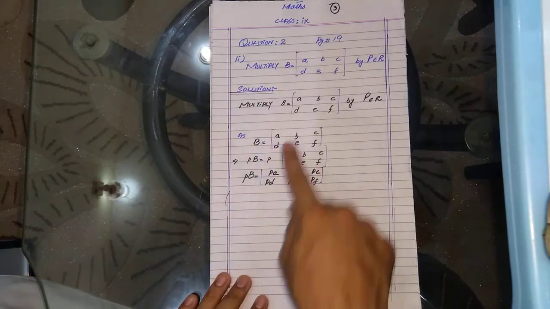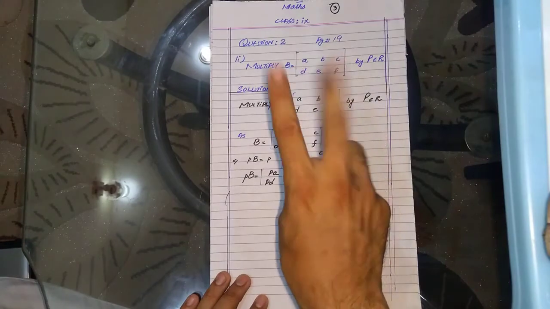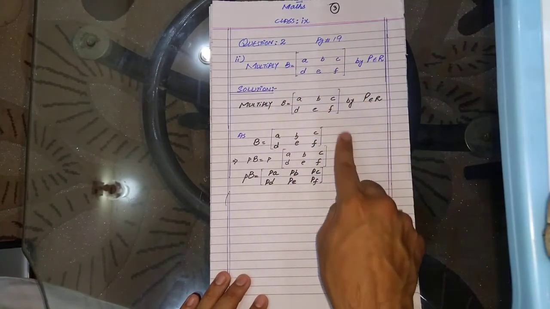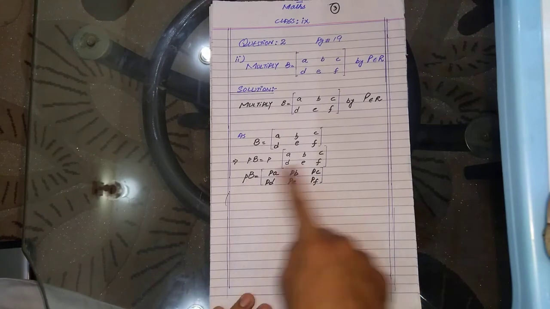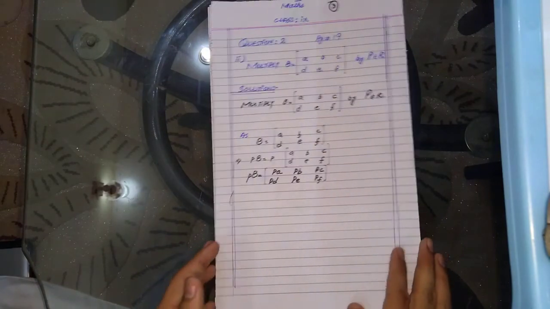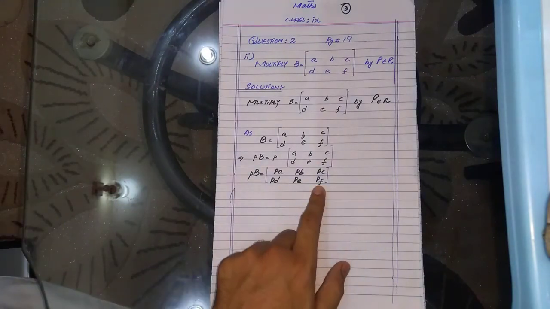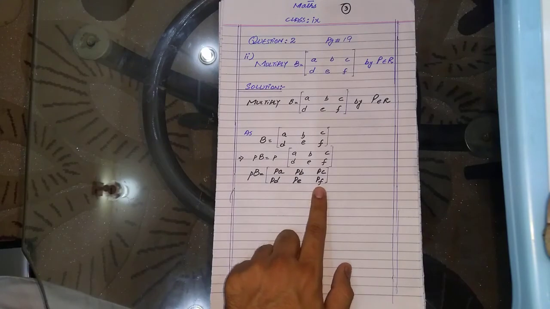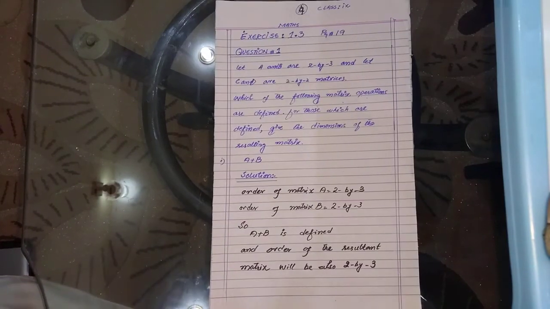Look here, what was the order of this matrix? It was 2 by 3, okay? And what is the order of the resultant matrix? It is also 2 by 3. Look here, 2 by 3, 2 rows, 3 columns. So again, I'm repeating once again that multiplying a single real number with a matrix cannot change its order. Its order will remain same. Okay, student? Now, student, over to the very first question of exercise 1.3.